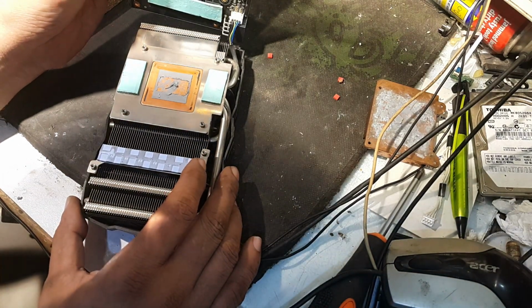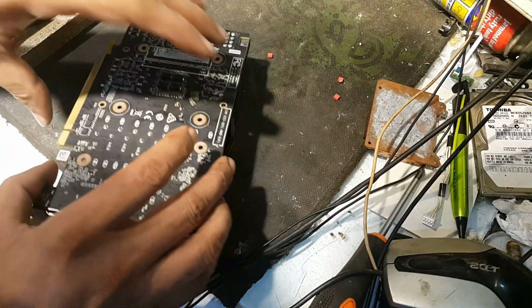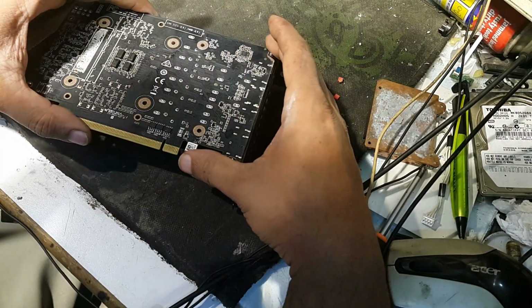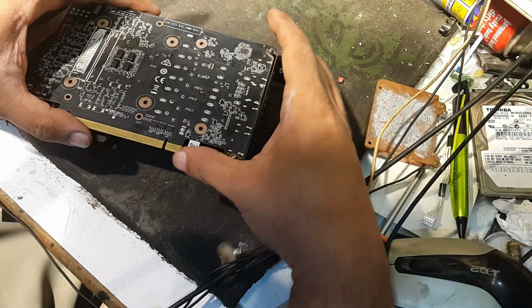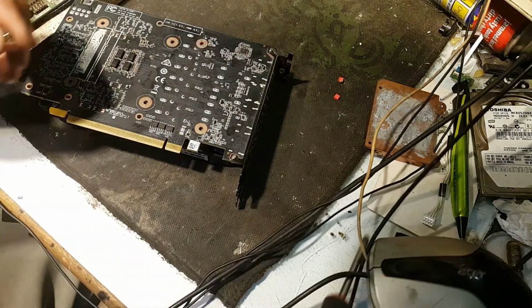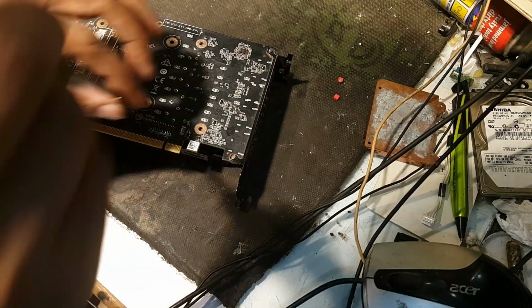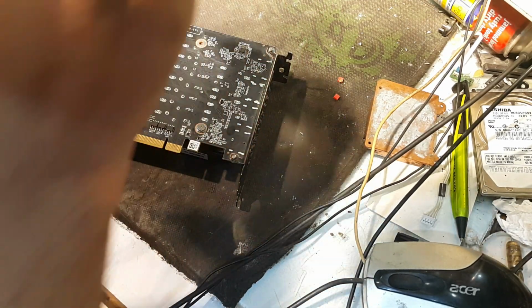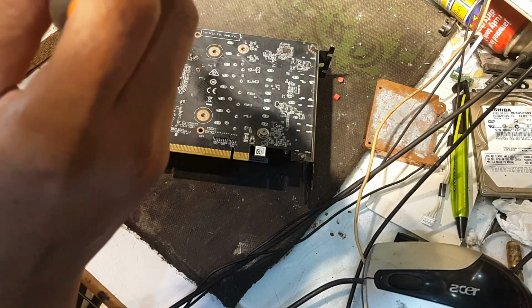So let's fix it. At the moment I will not refresh the thermal paste, but I will run it with the same paste that has been removed from the GPU.